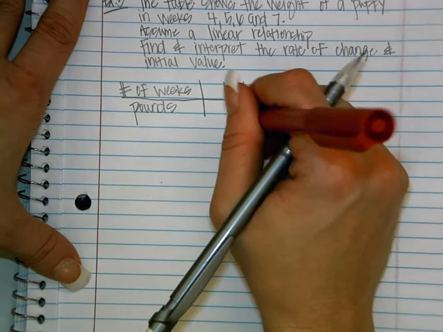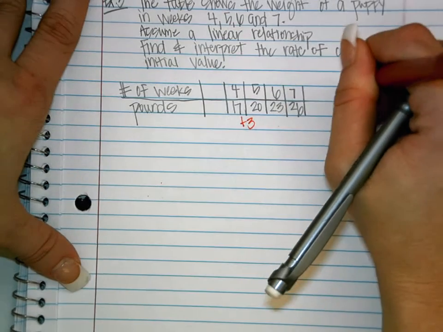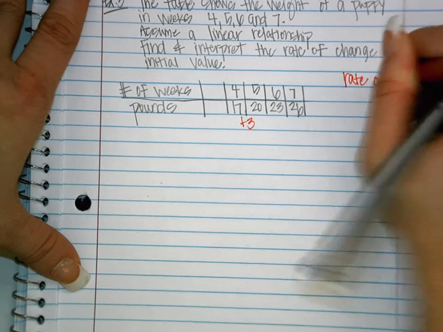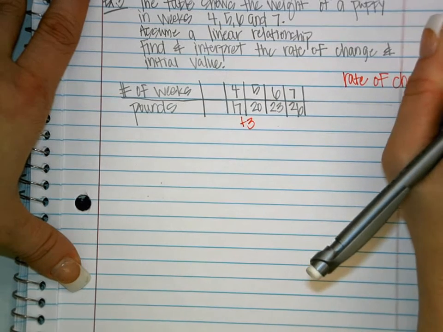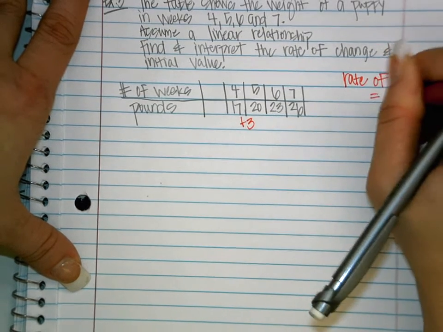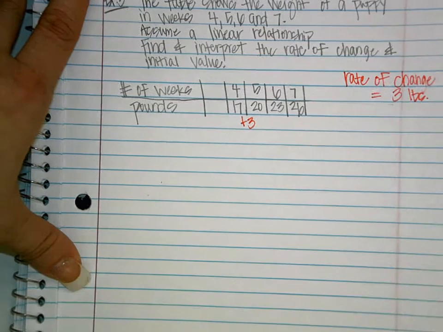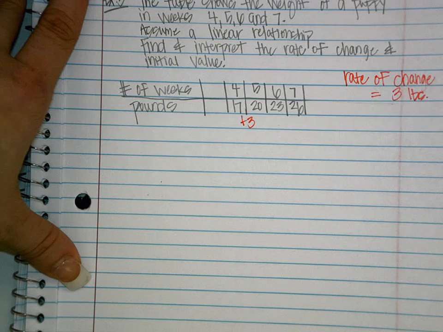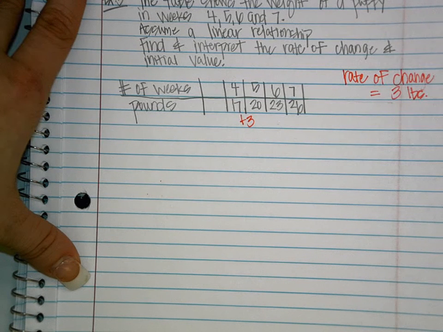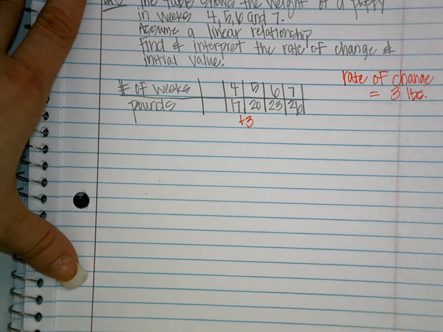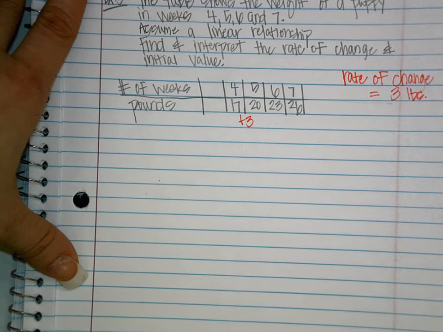3. So rate of change equals 3 pounds. And pounds you can abbreviate as LBS. I really have no idea why that's the abbreviation for pounds, but I know it is. Because none of those letters are in the word pounds. I don't know. So rate of change is 3 pounds.